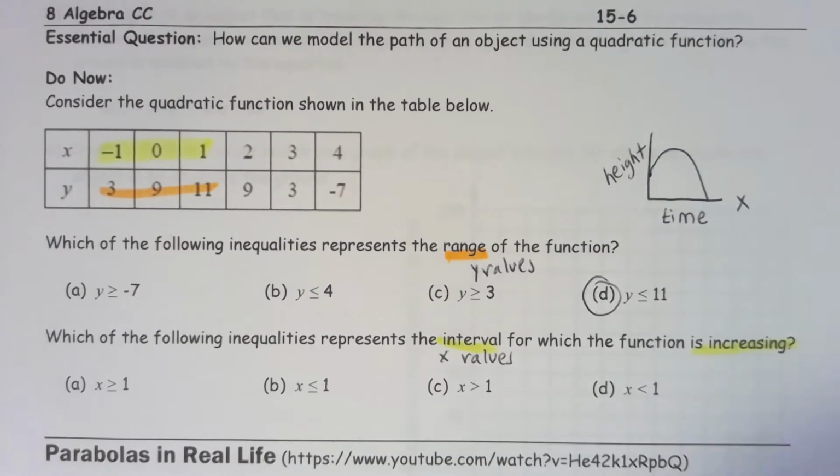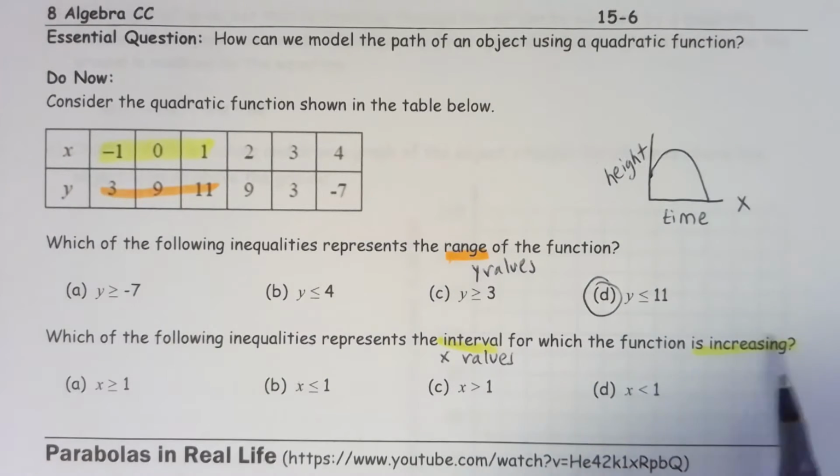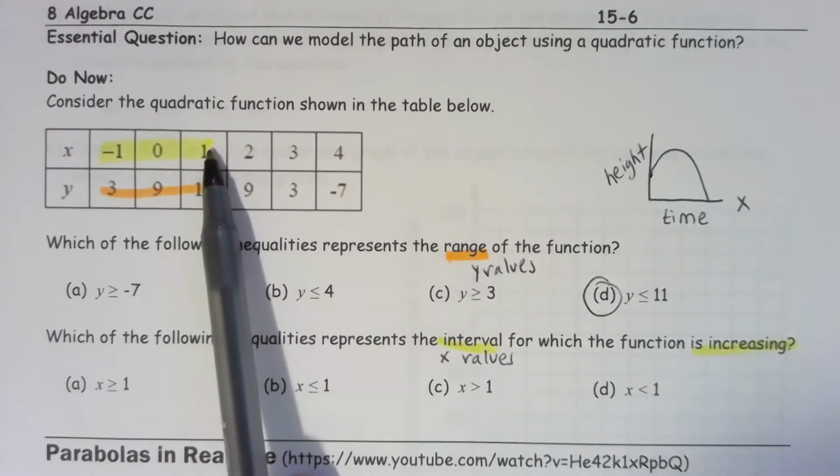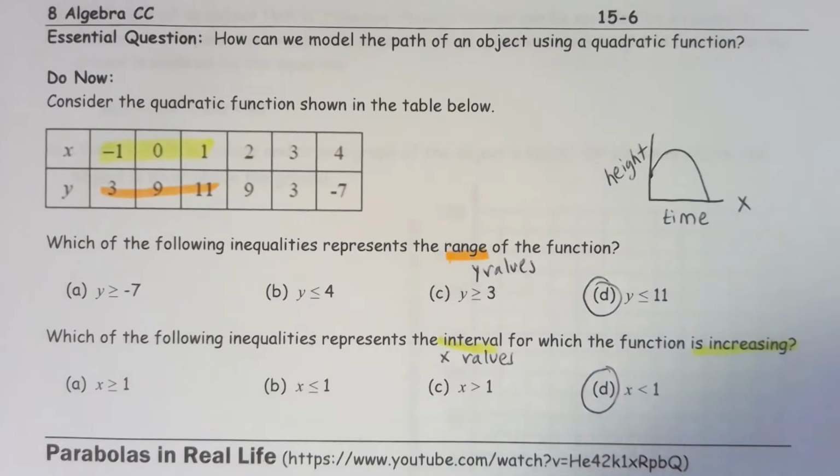So when it was increasing, these are the x values that went along with it. And all these x values are at 1 or less than 1. Remember, when something we talk about is increasing or decreasing, we do not include the point where it starts or stops. So all these values go up to 1. That means that the x values are less than 1.